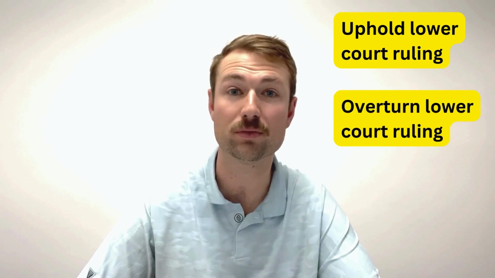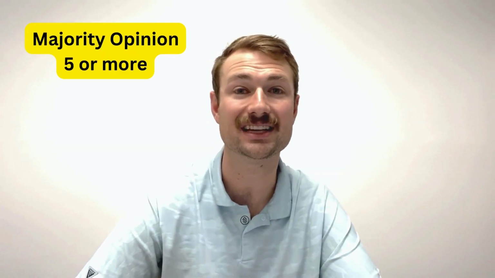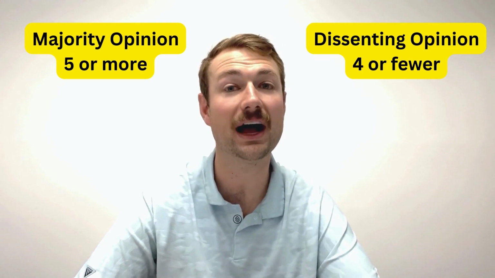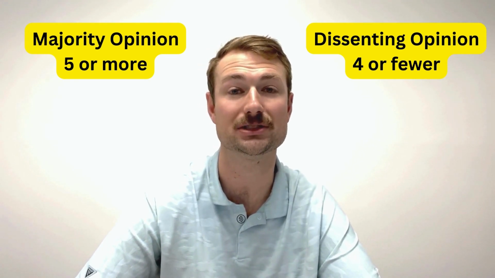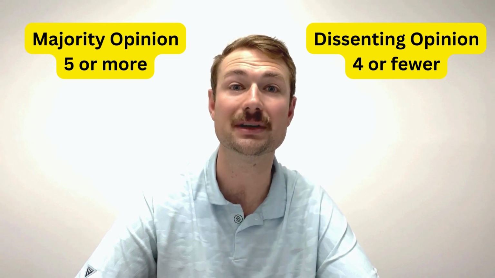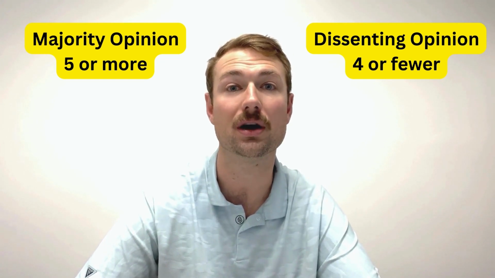Ultimately, the United States Supreme Court makes one of two decisions. Either they uphold the lower court's ruling or they overturn that ruling. These decisions are decided in what's called the majority opinion and the dissenting opinion. It takes only 5 of the 9 justices to establish a majority opinion, and what they determine is what becomes the new law of the land.